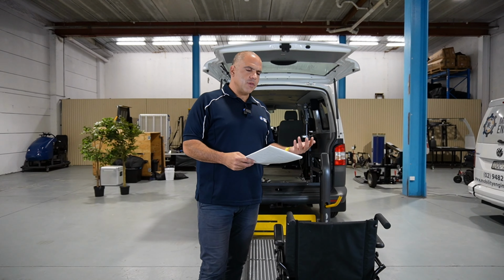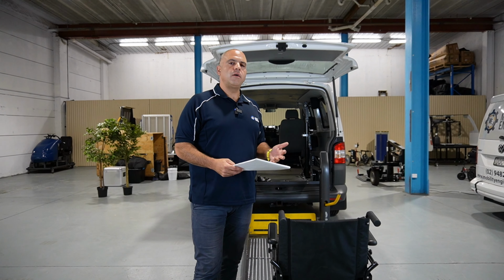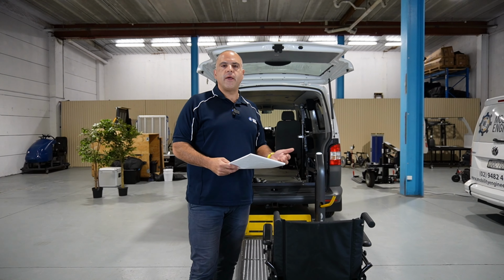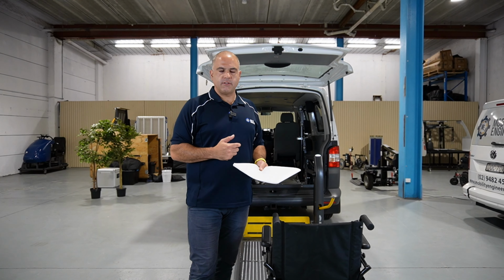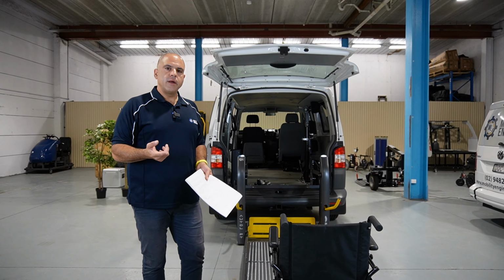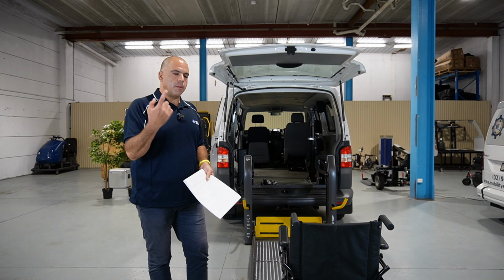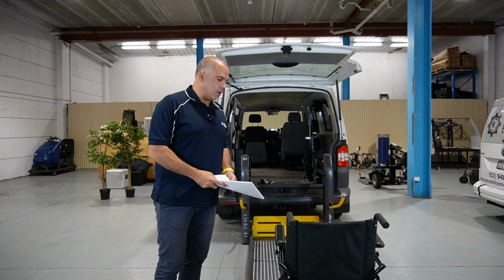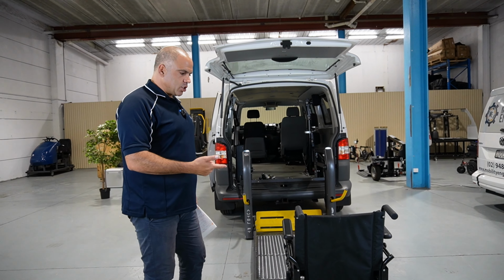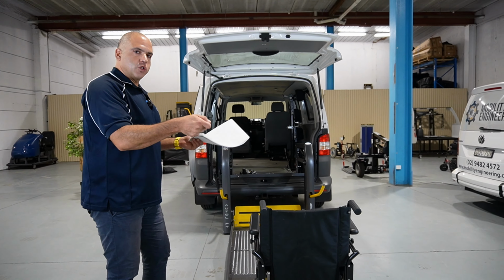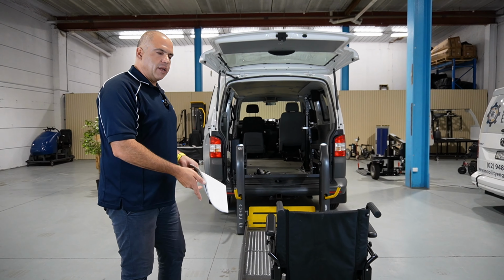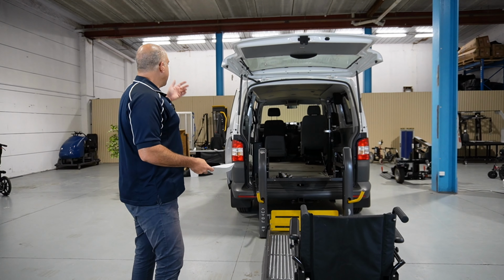So there are three main things that we need to consider when we are looking at transporting a bariatric patient that sits on the actual car seat themselves. Number one is accessing the vehicle. How are they accessing the vehicle? Is this patient in a chair that's being pushed around or so on? Are they in a wheelchair or a scooter, or are they actually walking?